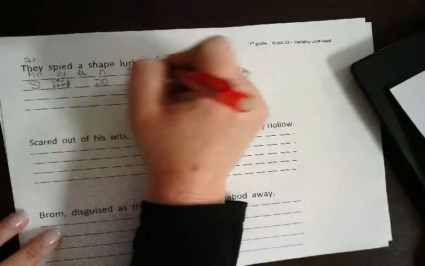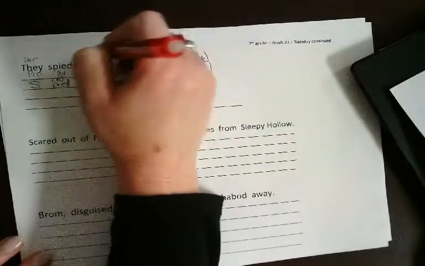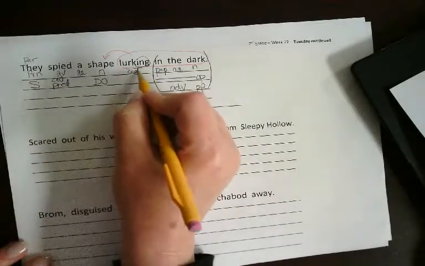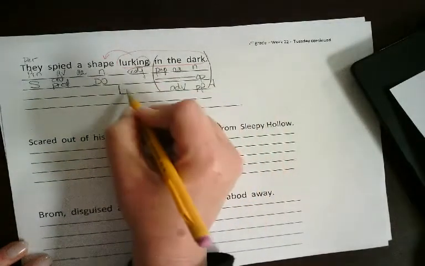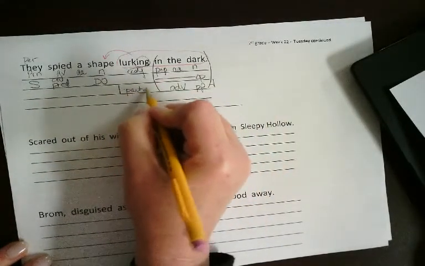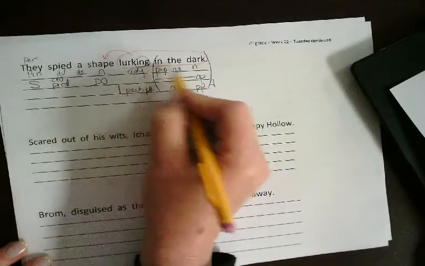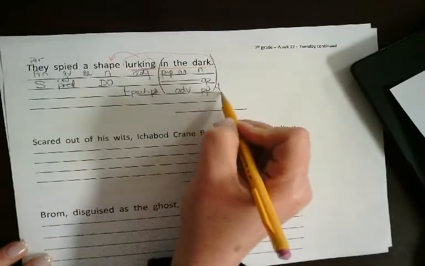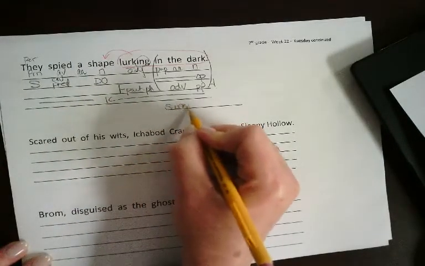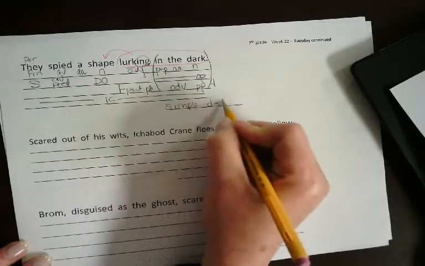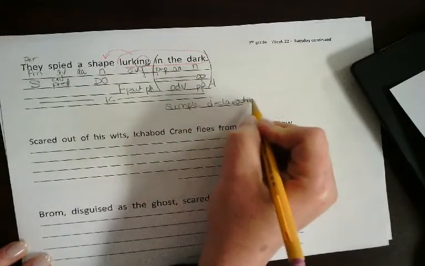What you're left with is lurking in the dark. What is it doing in the sentence? It's modifying that shape. Well, what can modify a noun? An adjective can modify a noun. So this whole thing right here, lurking in the dark, is what we call a participial phrase. It starts with a participle and has modifiers. Okay, and it goes all the way to the end. You have a subject predicate set, which makes this an independent clause and a simple declarative sentence. Okay?